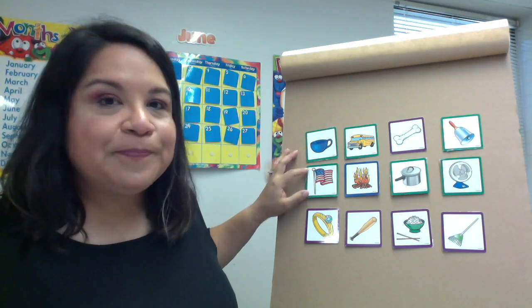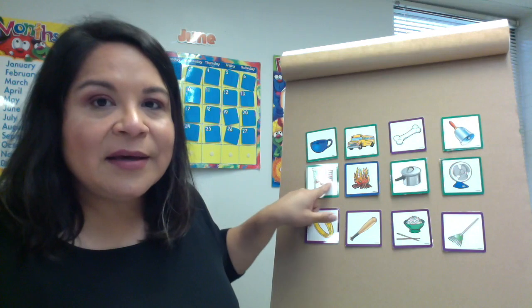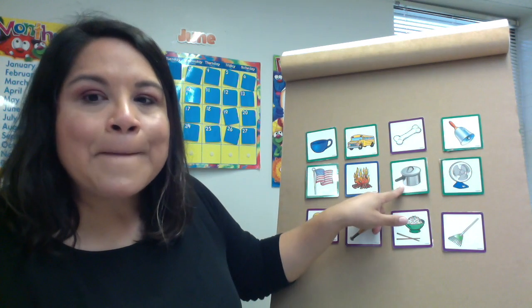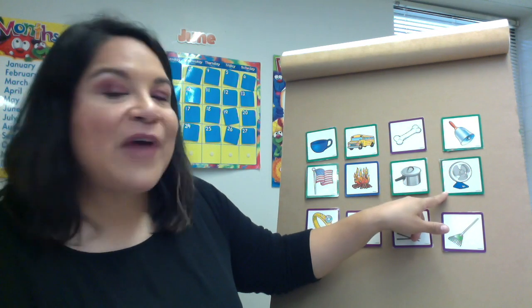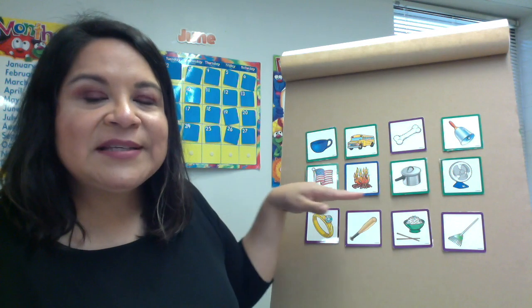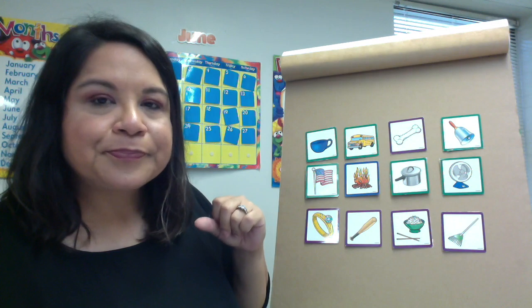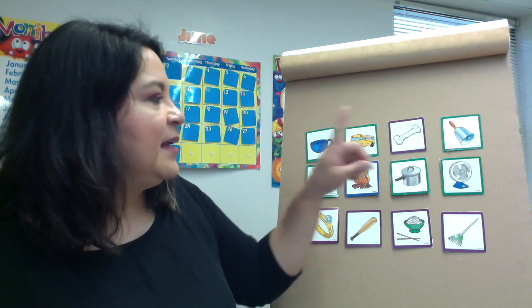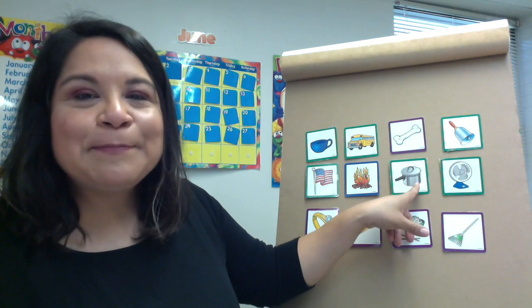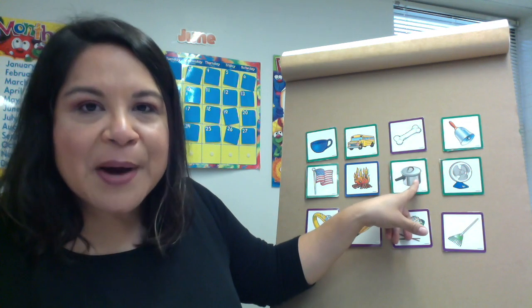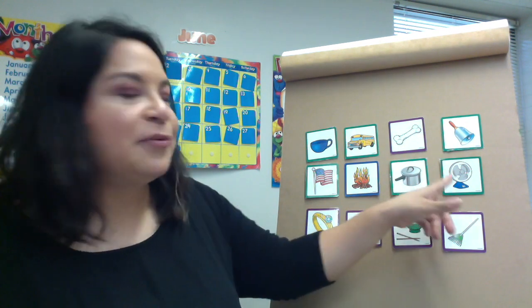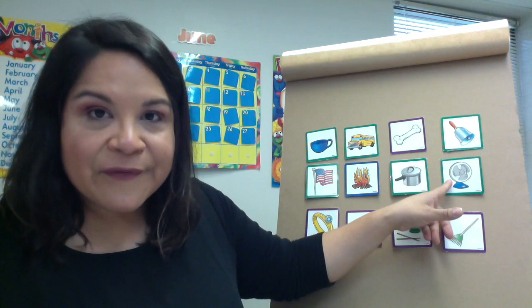On the next group, okay, we have flag, fire, pot, and fan. Which one of these does not belong because of its initial sound? You should have said pot because pot begins with a p, and all of these three begin with an f, right?